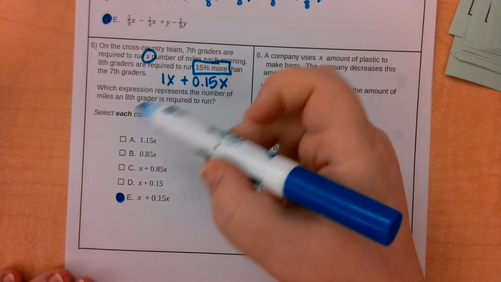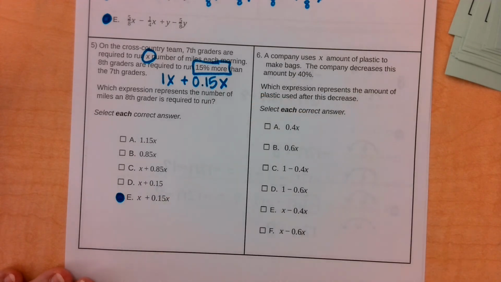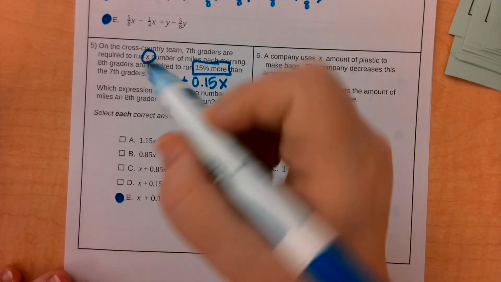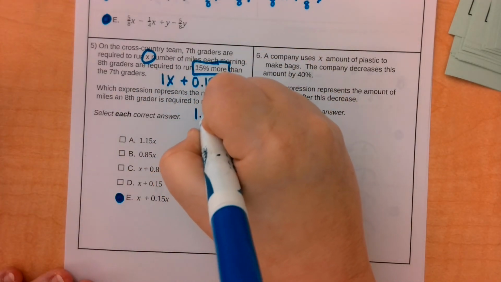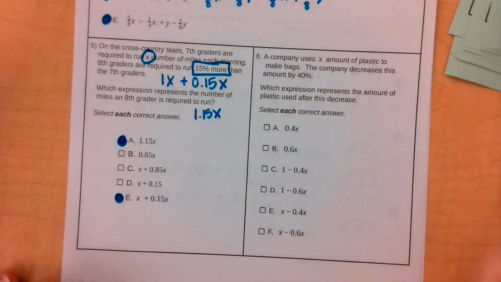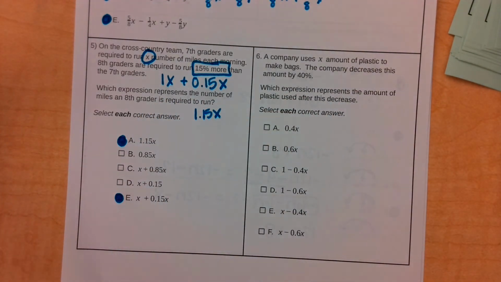Remember, 1x is the same as x by itself. Now I want to combine. 1x plus 0.15 is 1.15x, which is that answer. So those are my 2 correct answers.